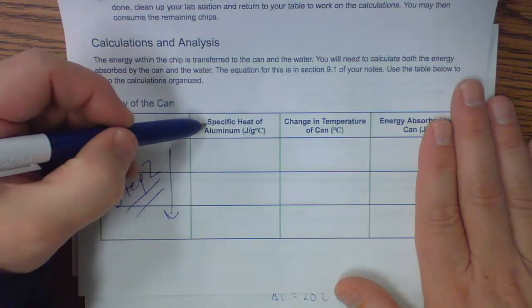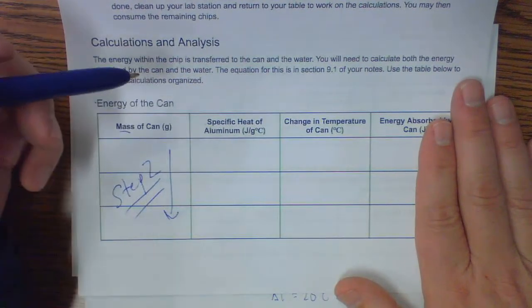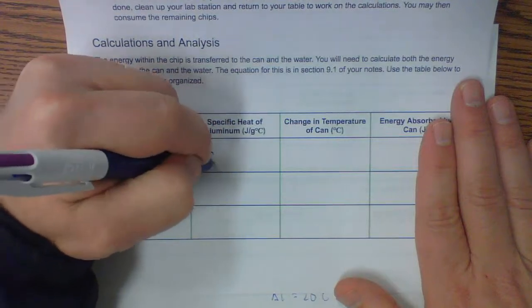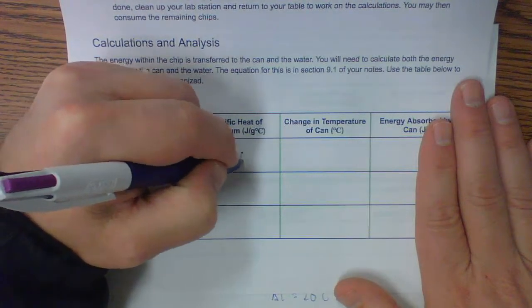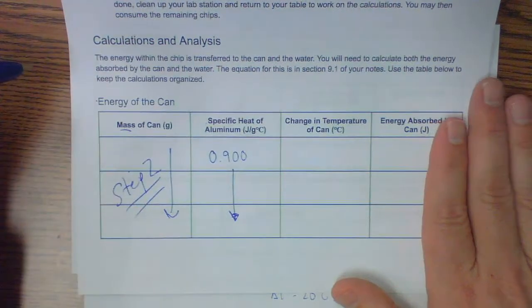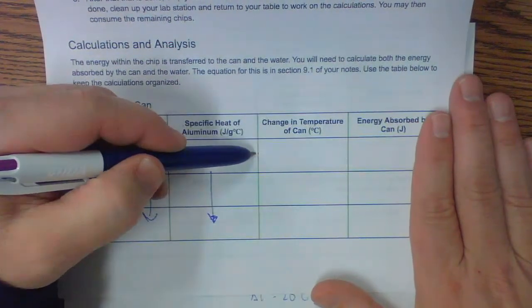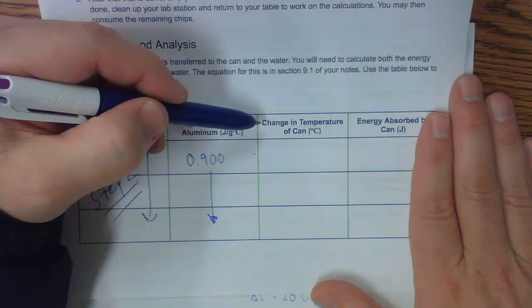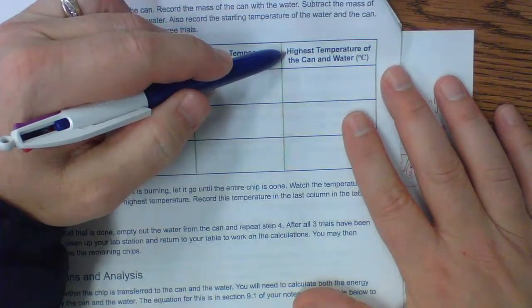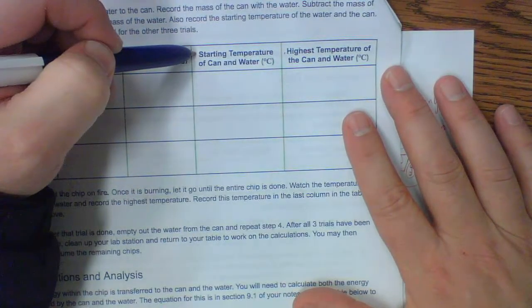Now again, specific heat of aluminum, we just looked that value up. That's also in step 2. That's that 0.900. And that's going to stay the same because it's always aluminum. The change in temperature that the can experiences is based on the highest temperature and the smallest starting temperature.